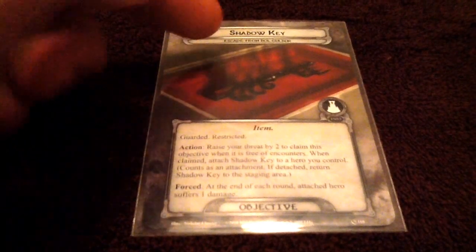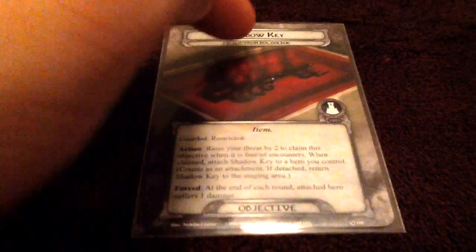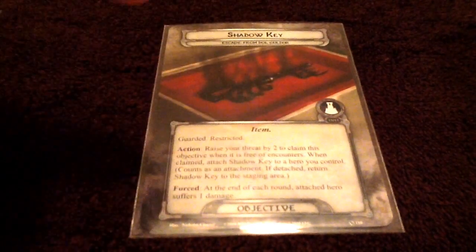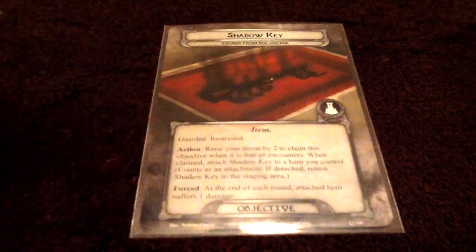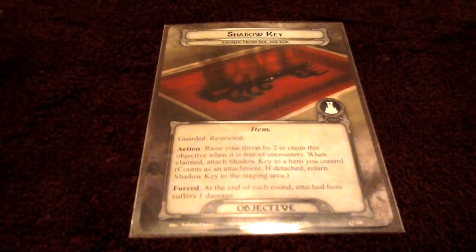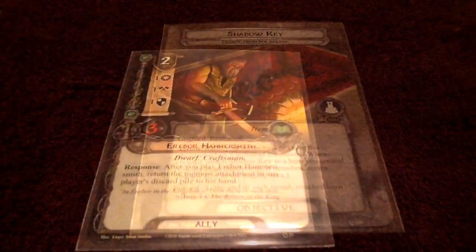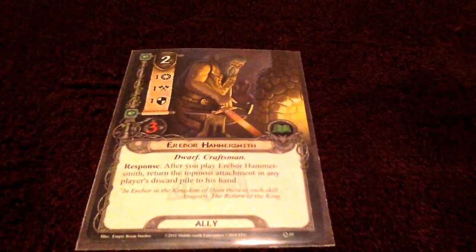And with the objective cards, you have a title up top here, the scenario it belongs to, the set icon for the set of cards, and all the information required to understand how to use this objective and what's required to get past it. Now let's take a look at some of the cards in the player deck.